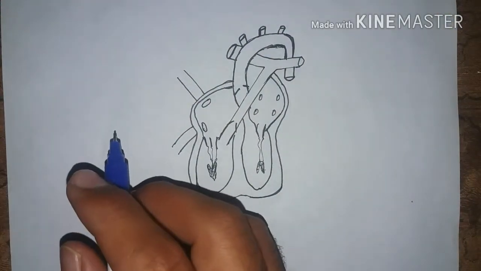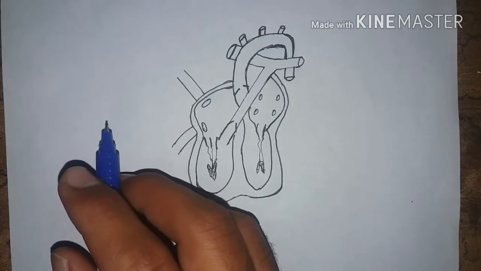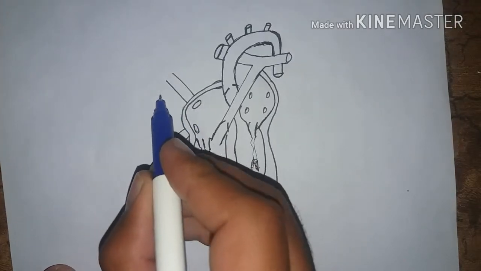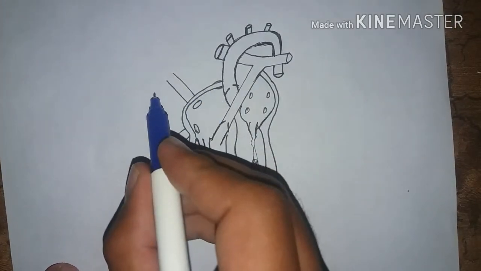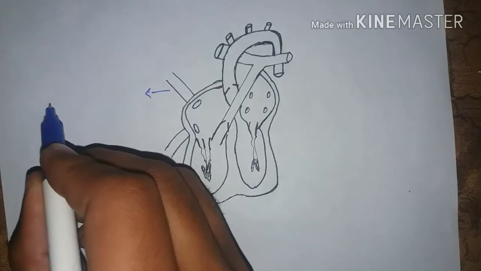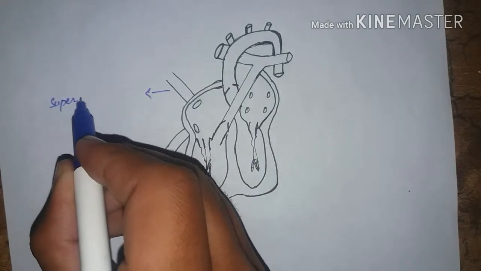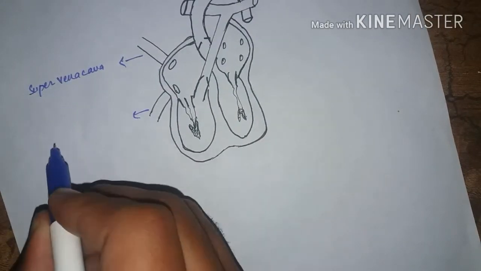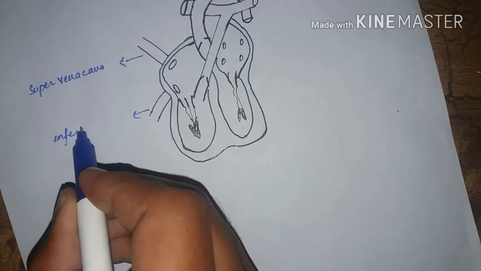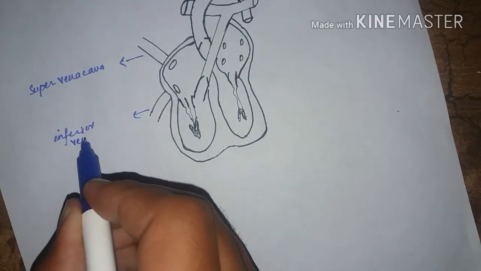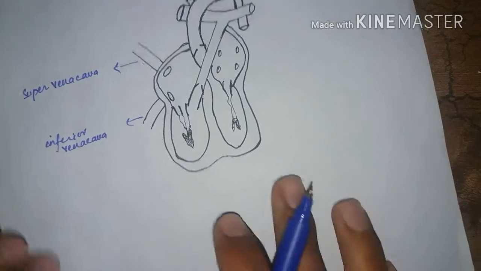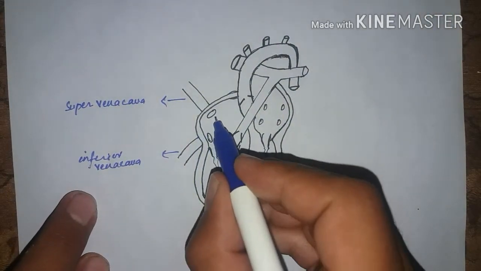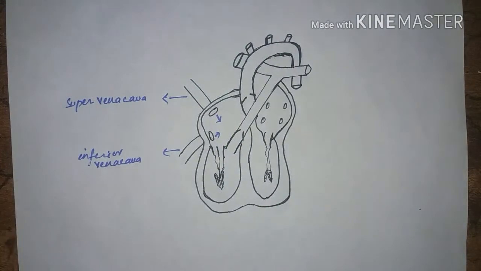First of all, the deoxygenated blood returns from the body to the right atrium. There are two big vessels. That is number one, superior vena cava, and the other one is inferior vena cava. These are the two big vessels which receive the deoxygenated blood and pump it to the right atrium.